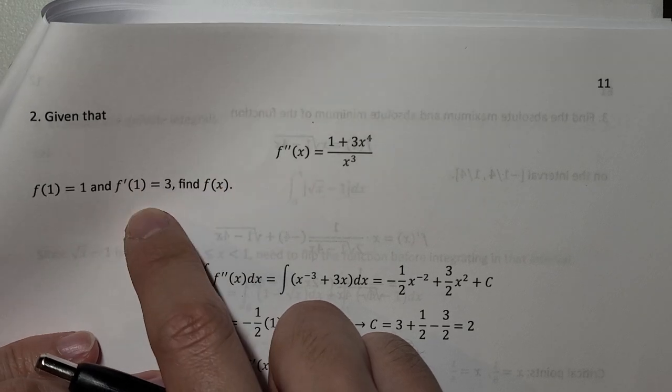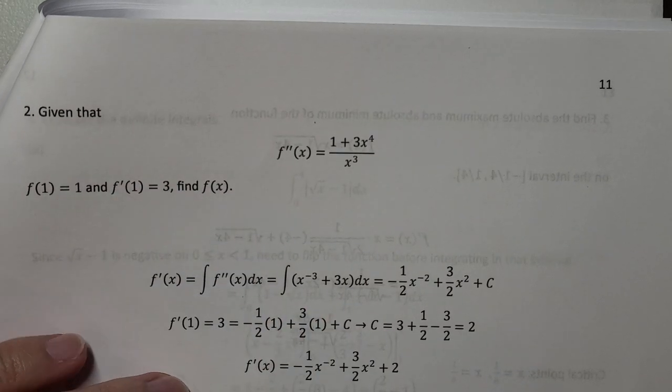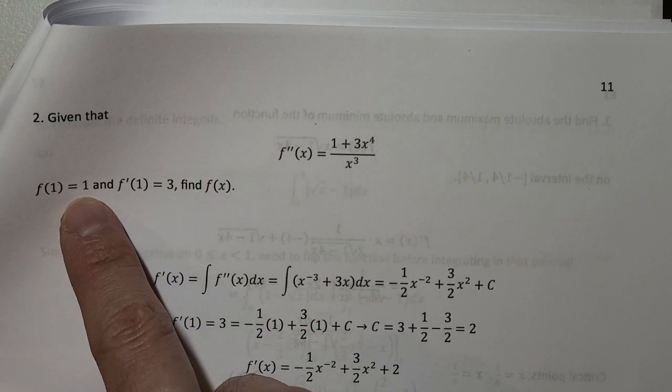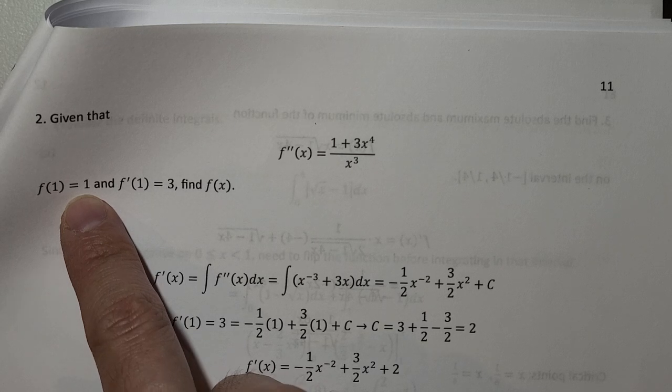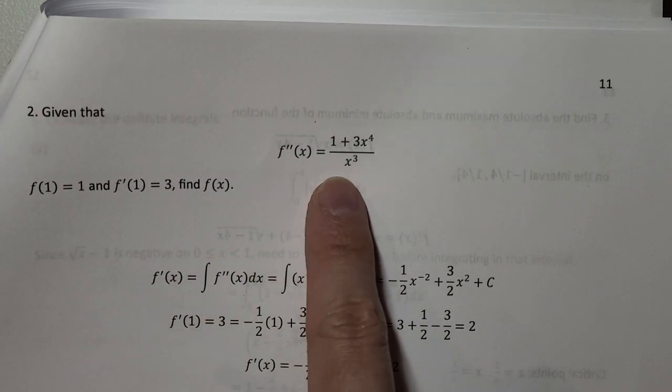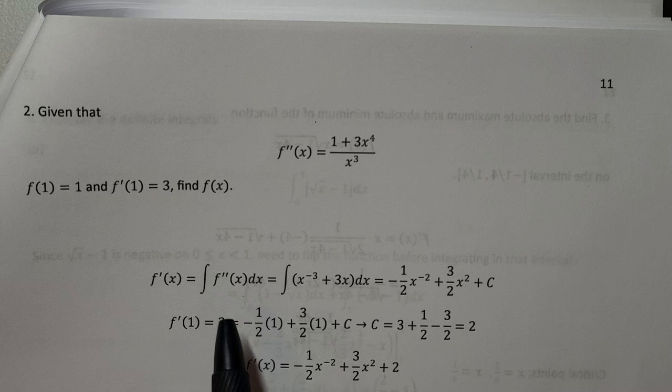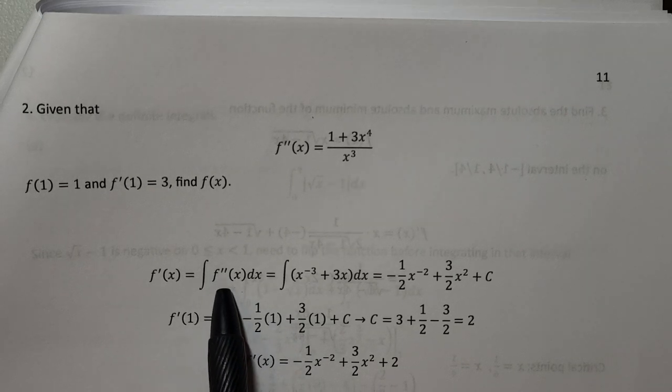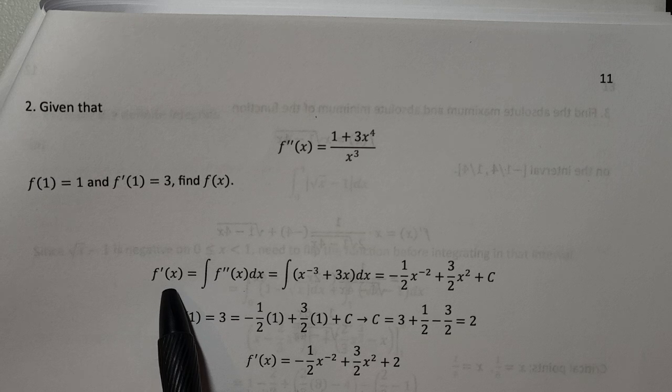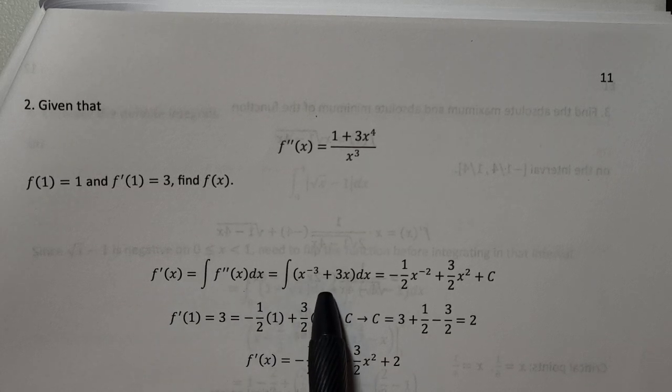You have to have a condition for the first derivative and a condition for the 0th derivative, which is the original. Take no derivatives. Okay, so we start from the second derivative, we find the antiderivative, or we integrate f double prime, which is this, to get f prime. Okay, we just use the power rule.